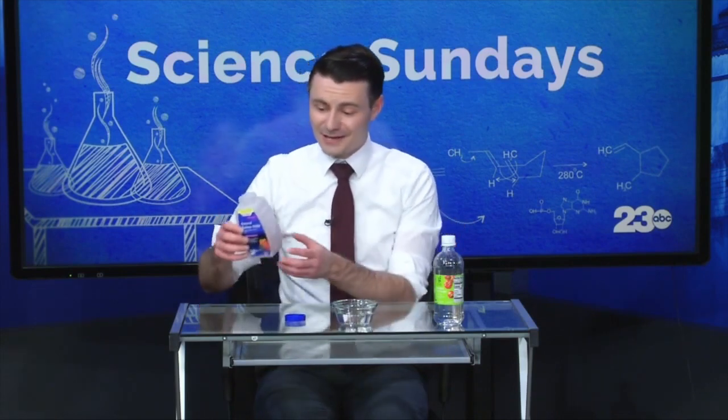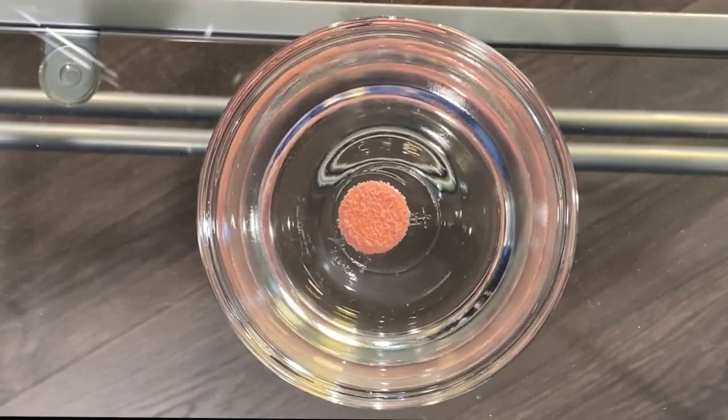And if you actually look at the ingredients on these antacids, like this one I have right here, the first ingredient is calcium carbonate. That's the exact same thing as what is in the eggshell. So if we take one of these antacids and we add it to the vinegar, we should see the same results.